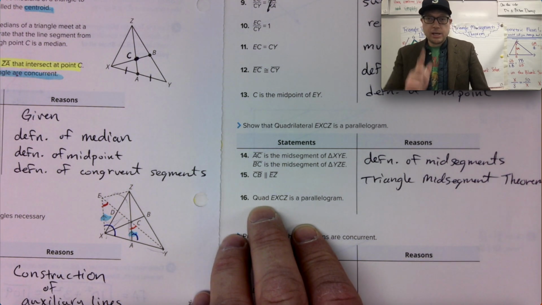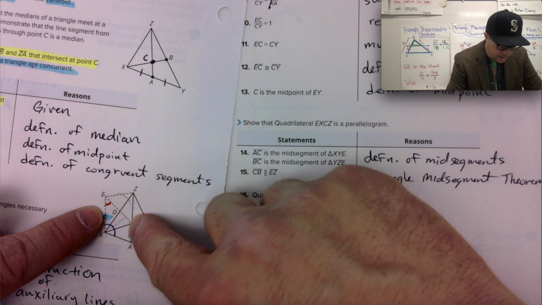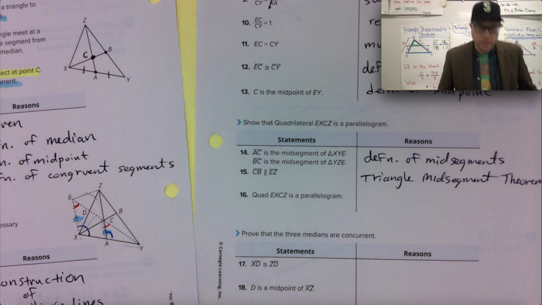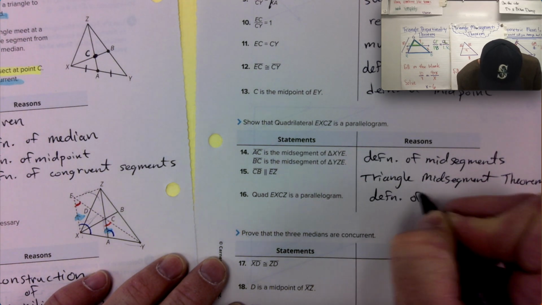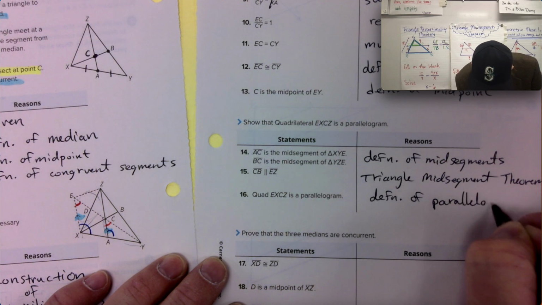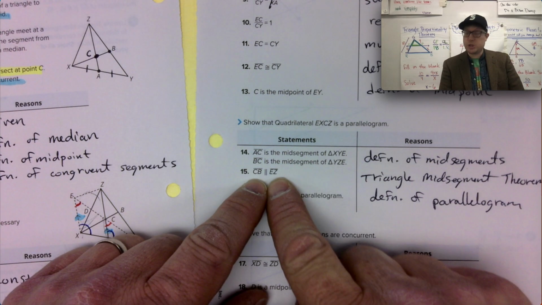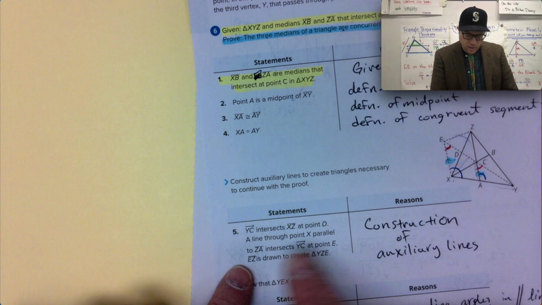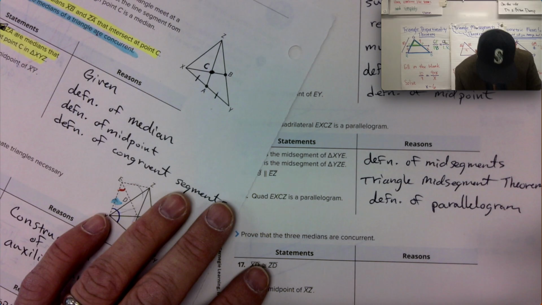That means because we have parallel sides, here's parallel to here, here's parallel to here, therefore we're able to say that the shape EXCZ is a parallelogram by the definition of what a parallelogram is. Opposite sides in a parallelogram are parallel, and by the way that we constructed it, by step 5 and by step 15, we have a parallelogram.